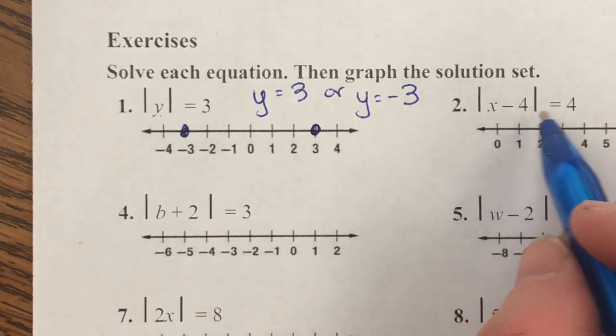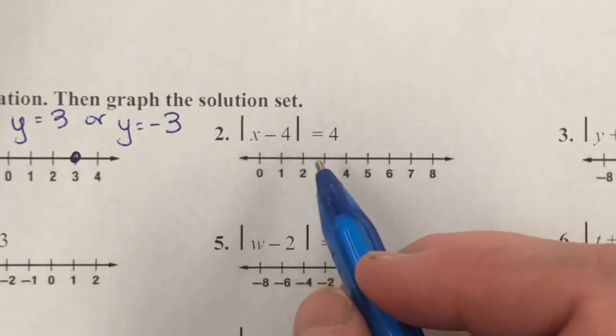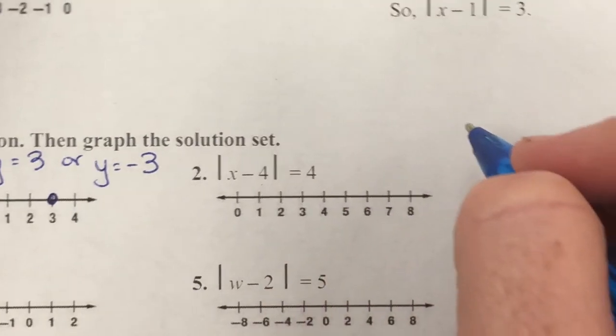Okay, so here, the absolute value of x minus 4 equals 4. Well, we know that x minus, oh goodness, lovely bell.